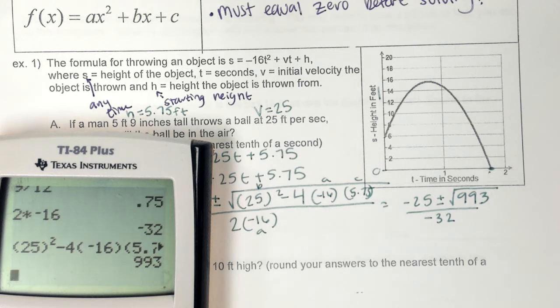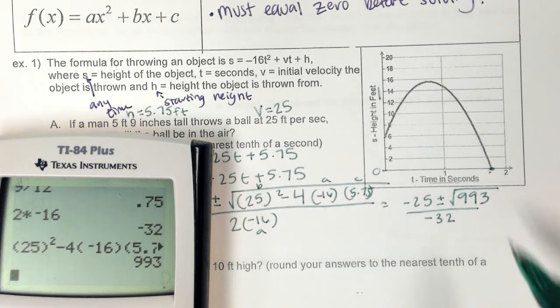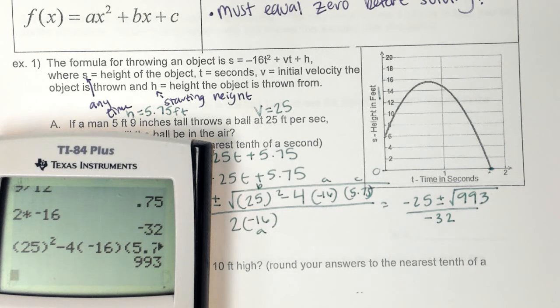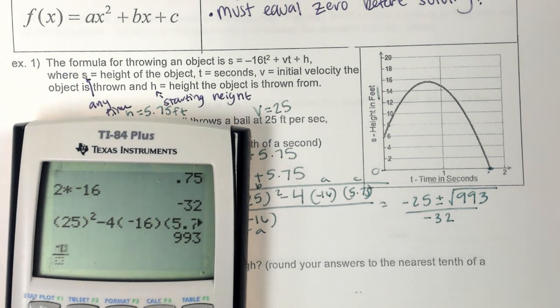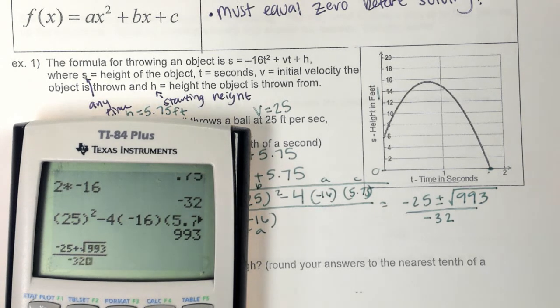Now, the best part about word problems is that we don't have to simplify this like we've been doing. We can literally type in our calculator and see what it gives us. Because if you said, hey, well, when did the ball land? And I said, negative 25 plus or minus square root of 993 over negative 32, would you look at me like I'm psycho? Yeah, you'd rather me tell you 10.5 seconds or 2 seconds or whatever. So you are going to literally just do your alpha y equals enter. Negative 25 plus the square root of 993 over negative 32.